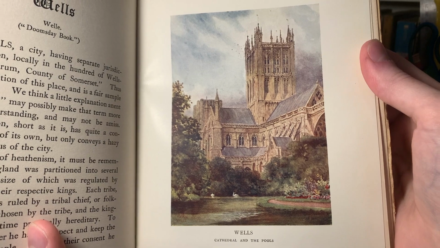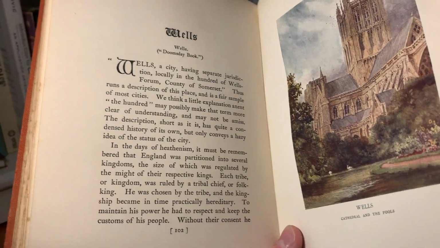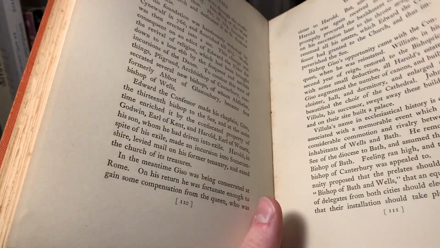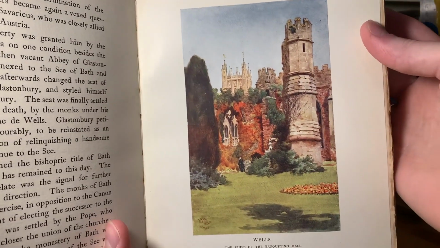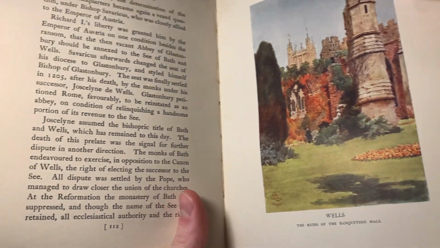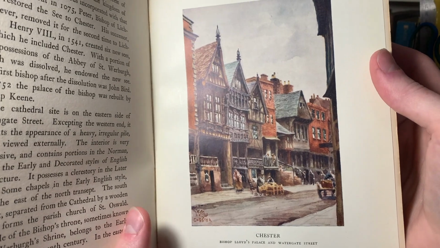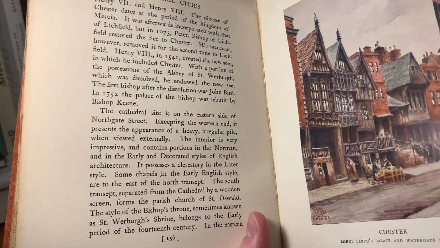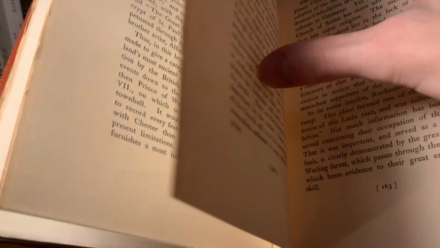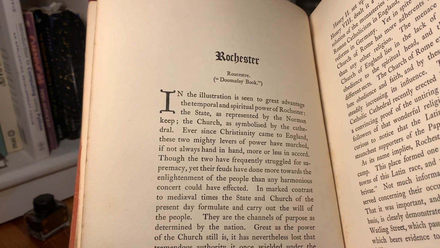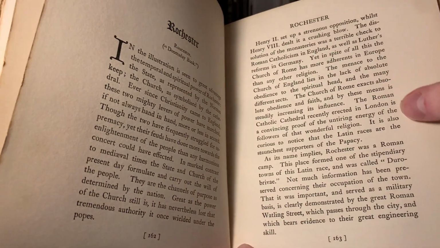All right, and here is Wells, Cathedral and the Pools. So it's showing some pools outside in a garden area outside of the cathedral, it looks like. And here's another illustration of Wells, the ruins of the banqueting hall. And now I'm just sort of jumping through. Here's a town image from Chester, it looks like. Section for Rochester. Looks like it's giving a listing of their spelling from the Doomsday Book as well.